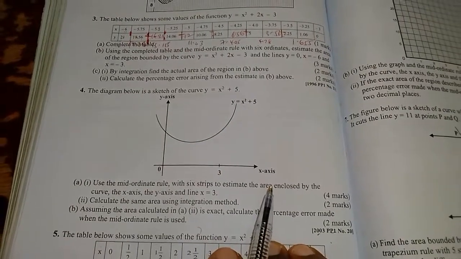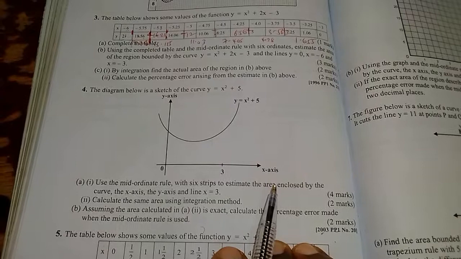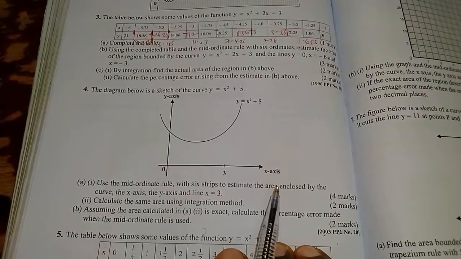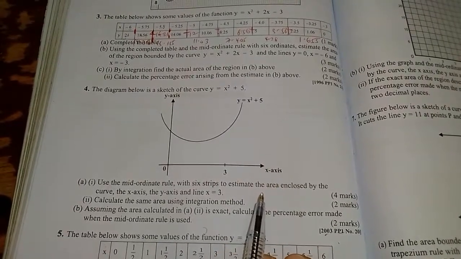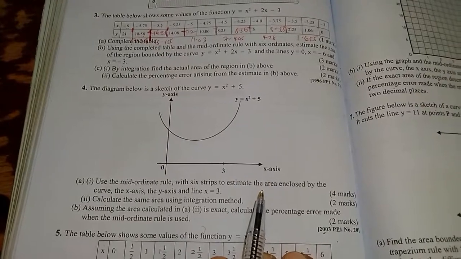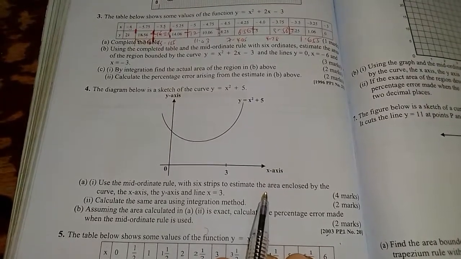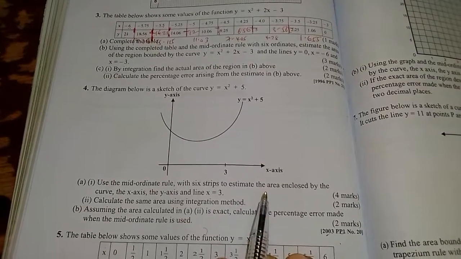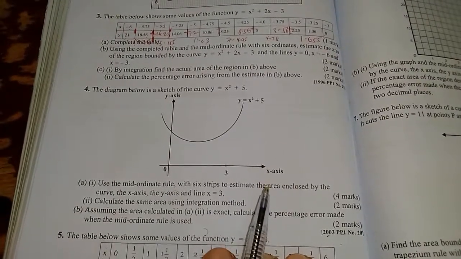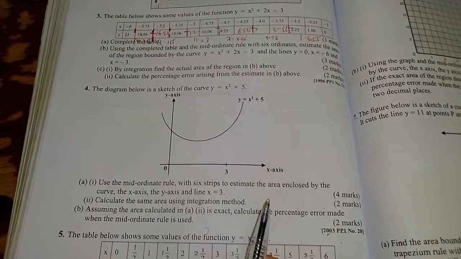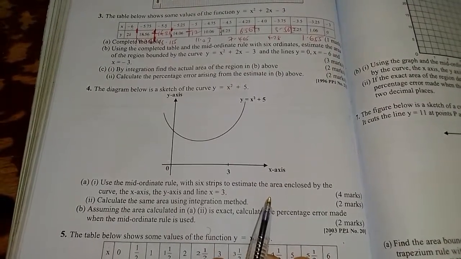The question reads, part A, Roman 1: use the mid-ordinate rule with 6 strips to estimate the area enclosed by the curve, the x-axis, the y-axis, and the line x equals 3. Part 2 reads: calculate the same area using the integration method.